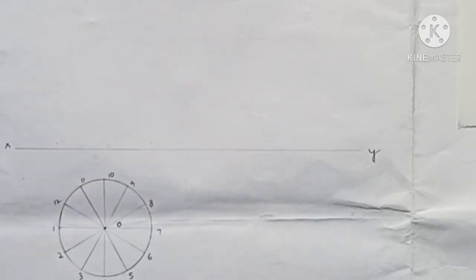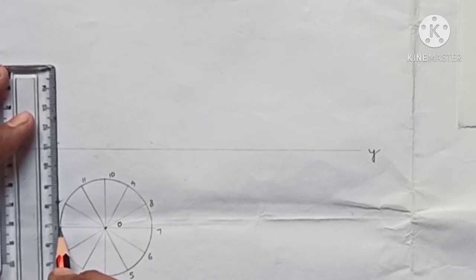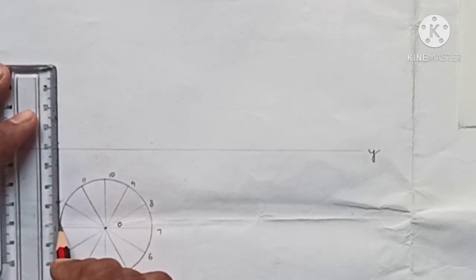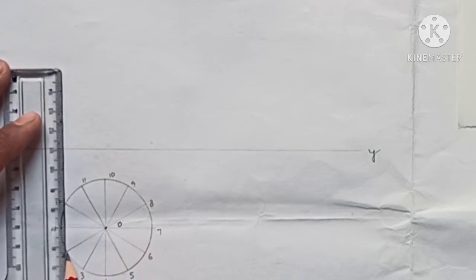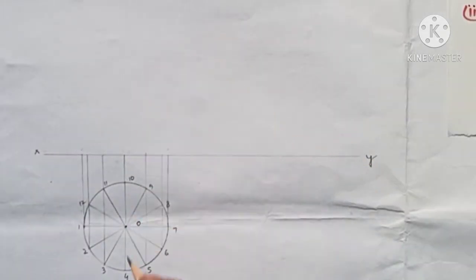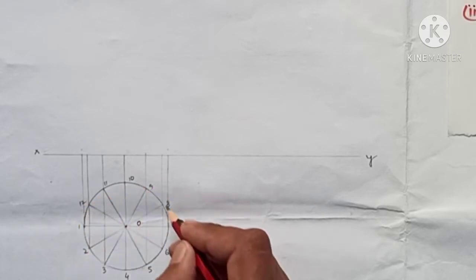So for that, I need to bring these points up. So I will bring all these points up to the XY line, and these lines should be very light. Remember students, these are the projection lines. Now we are drawing the front view. So we are looking at the cone from this end. When we look at the cone from this end, we can see only this much portion, and this much portion is behind. Fine.